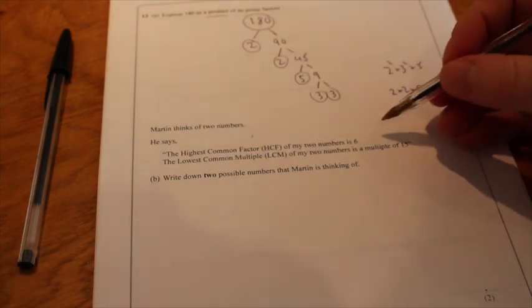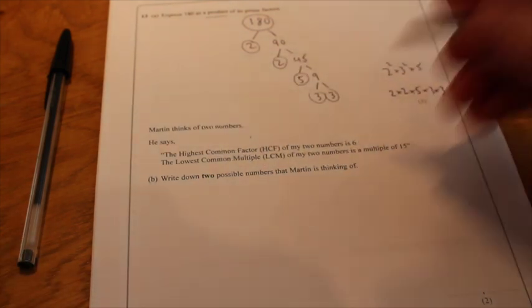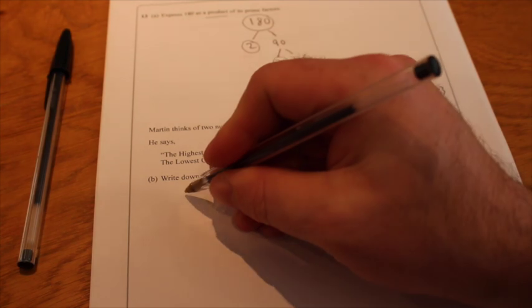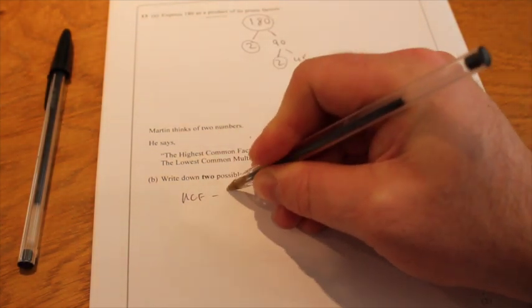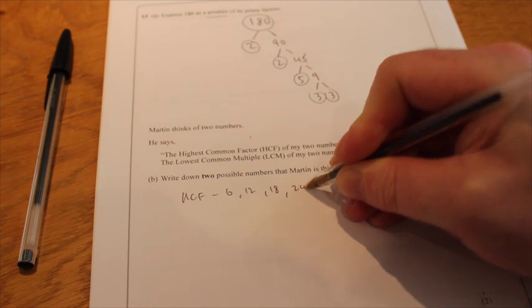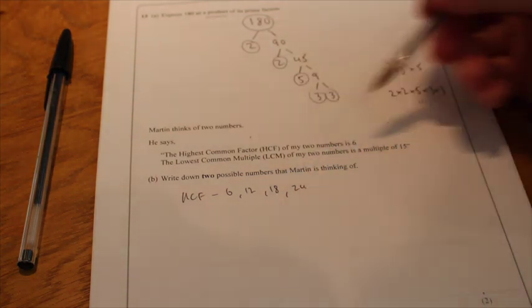So highest common factor of the two numbers is 6. So the highest common factor, reversing that means it's got to be bigger than 6. So if we write down for the HCF, it could be 6, could be 12, could be 18, could be 24. This has 6 as a factor for all of them.